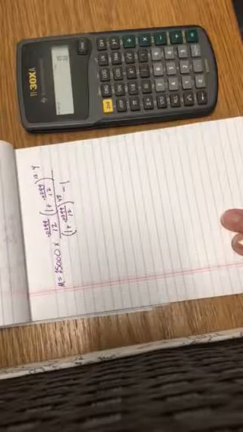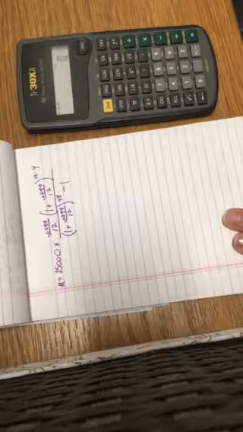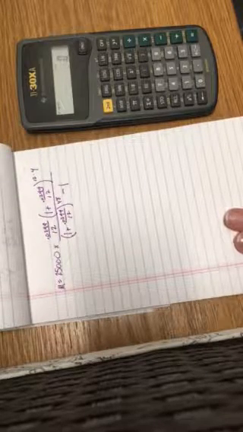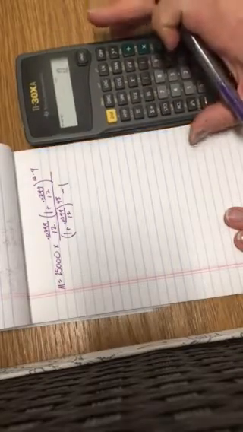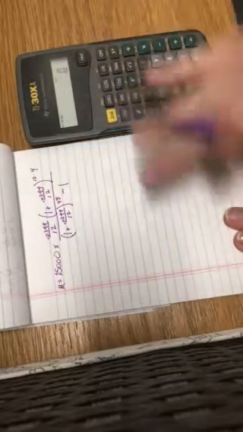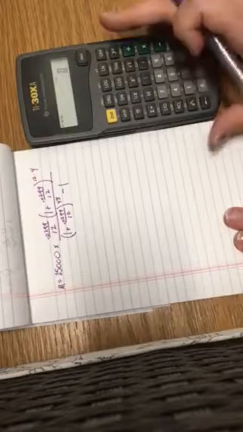Hi, Shelley. I've got lesson 23, number 6 written down on this paper. I've gone ahead and plugged all the numbers into the formula already. I'm just going to show you how to get your calculator to do this mess of numbers, right?